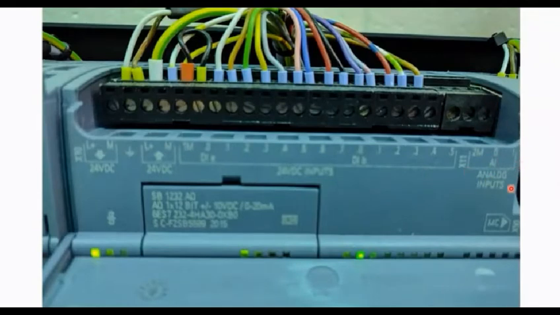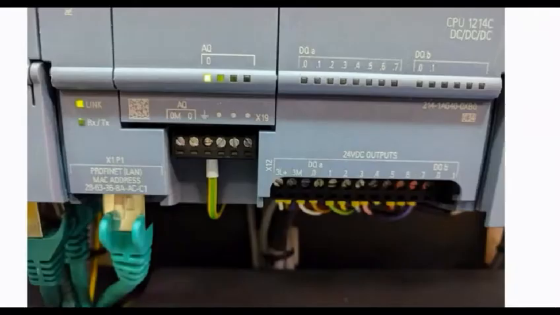For analog input, only 2 analog inputs are supported here. In the same way, you need to connect the analog here, like the digital that we have done with this cable. If you require more, you need to add an expansion there. So that is the other side of this PLC.